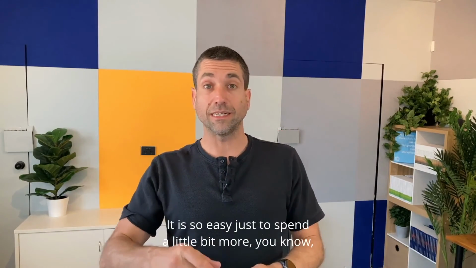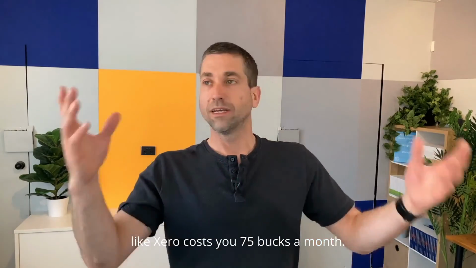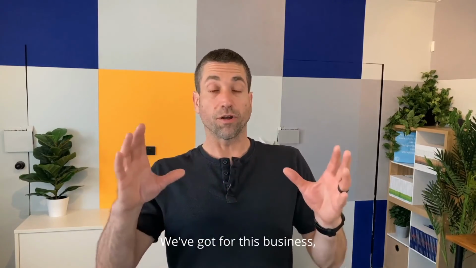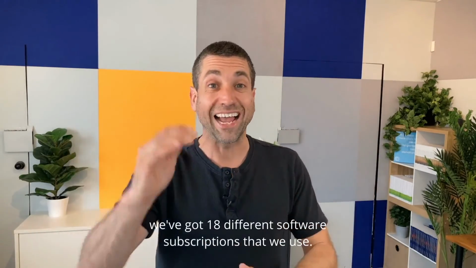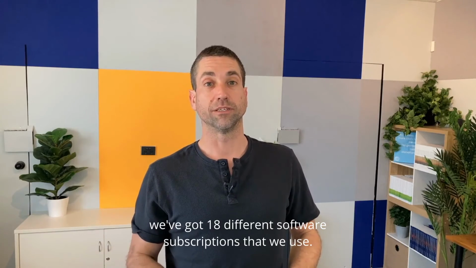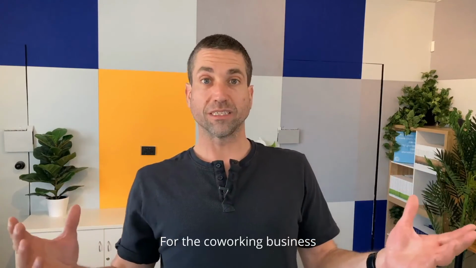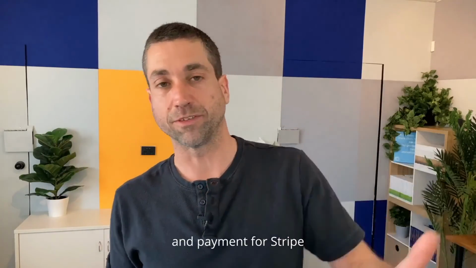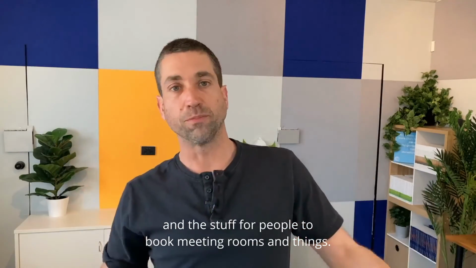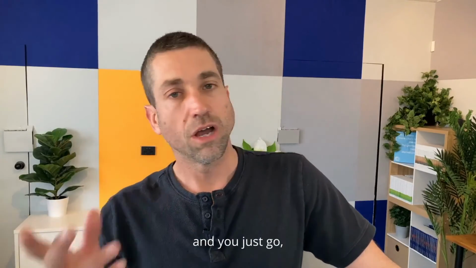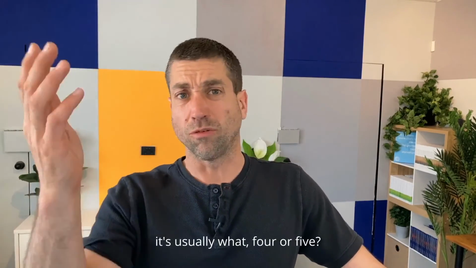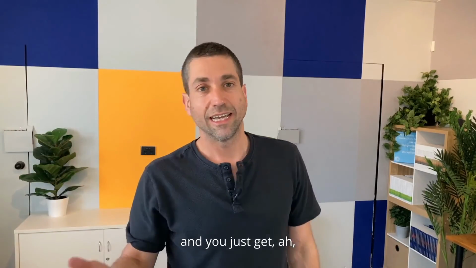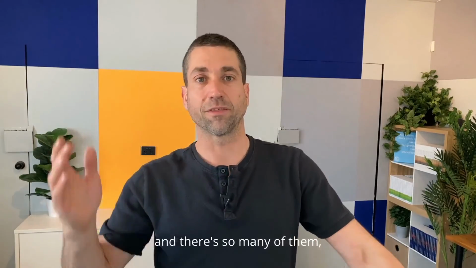It is so easy just to spend a little bit more. Like Xero costs you $75 a month. It can be more depending on how many staff you've got on. For this business, we've got 18 different software subscriptions that we use. For the co-working business, there's like 9, between door entry software and payment for Stripe and the stuff for people to book meeting rooms and things. There's all these different things, and you just go, I'll just get one more. Like even for this call, I was using 4 or 5. Each of those I pay a monthly subscription fee to, and it just clocks over on the card, and there's so many of them, you never notice it.